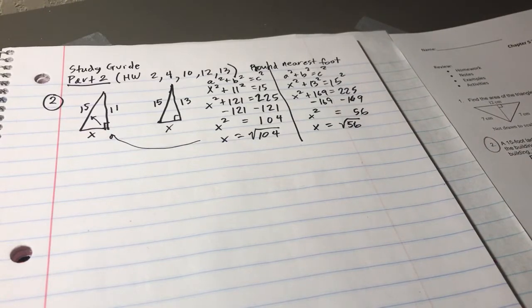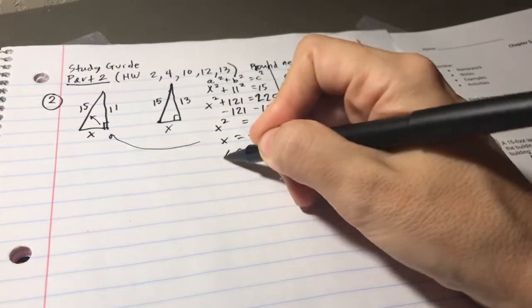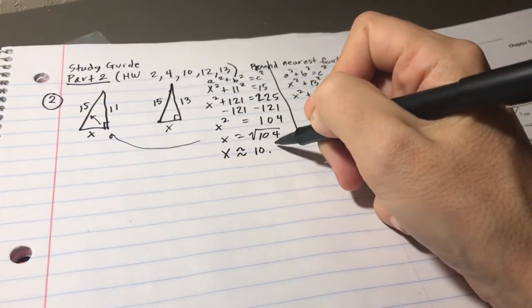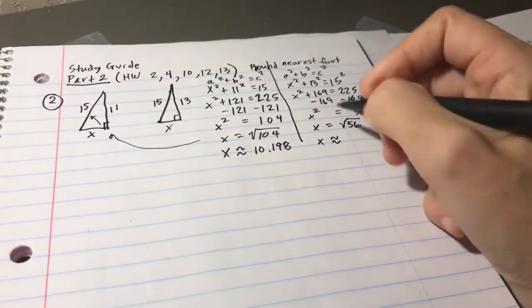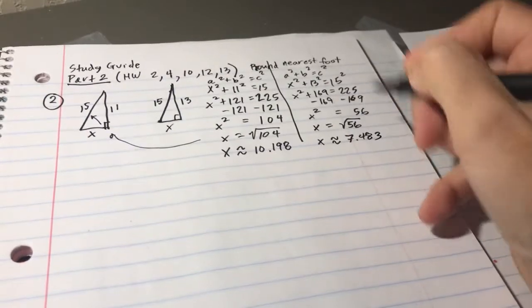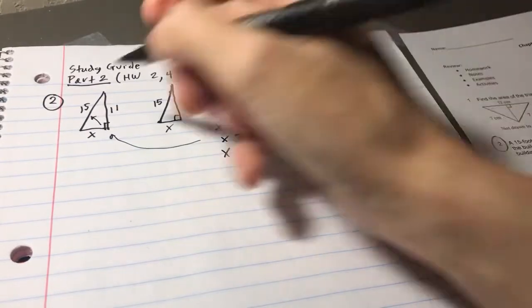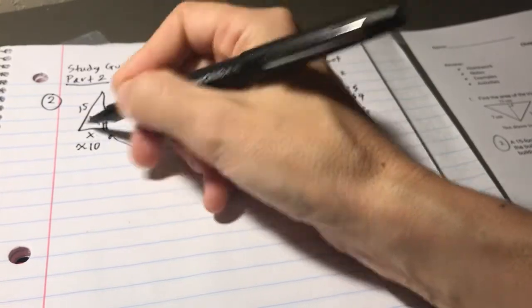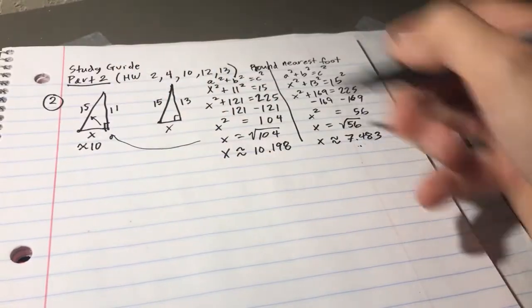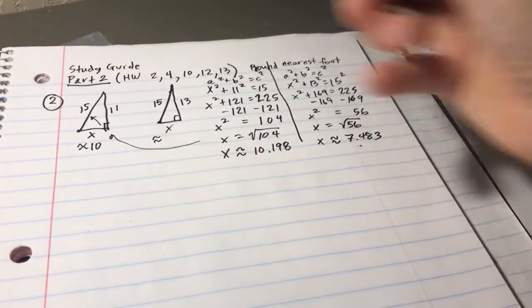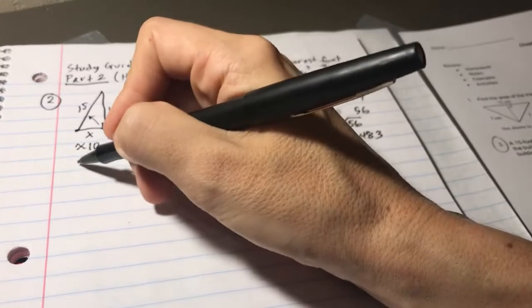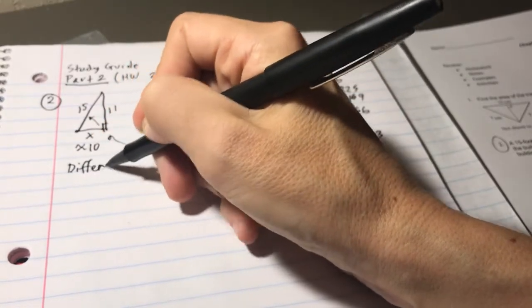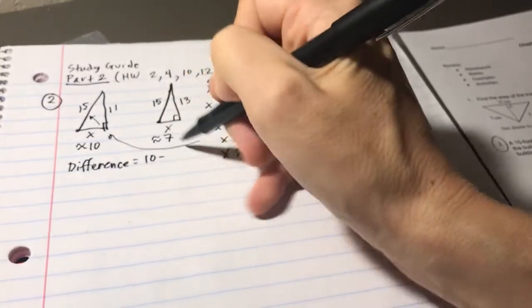Okay. So when I take the square root of this number, I get 10.198. I take the square root of this number, I get 7.483. Okay, so it says, what's the difference? So this one is about 10 foot off the wall. The bottom of the ladder is 10 foot off the wall. And this one is about 7 foot off the wall. And so how much further, the difference, would be just subtracting them.